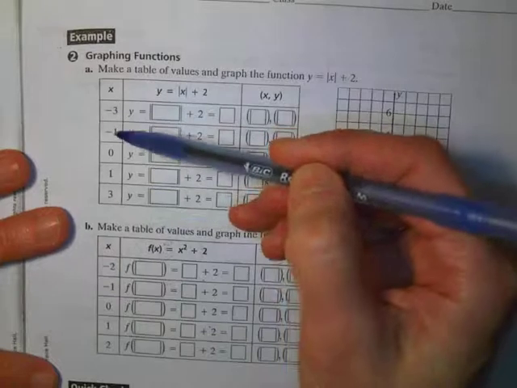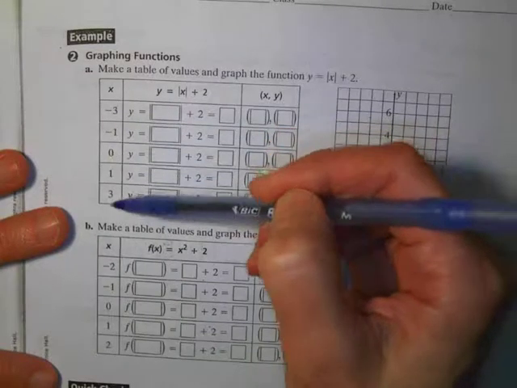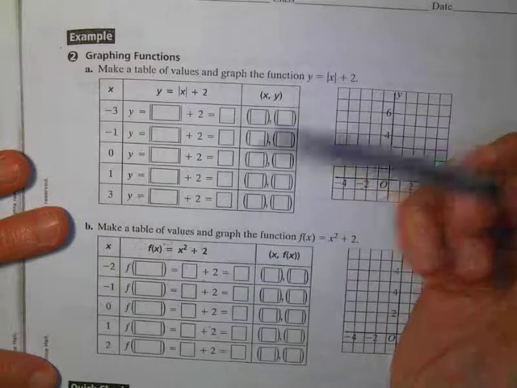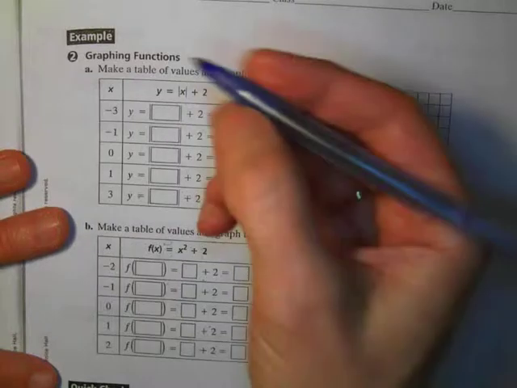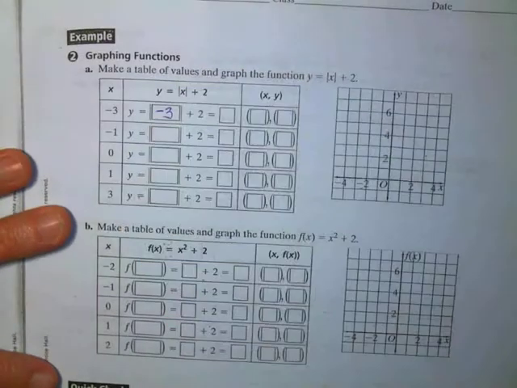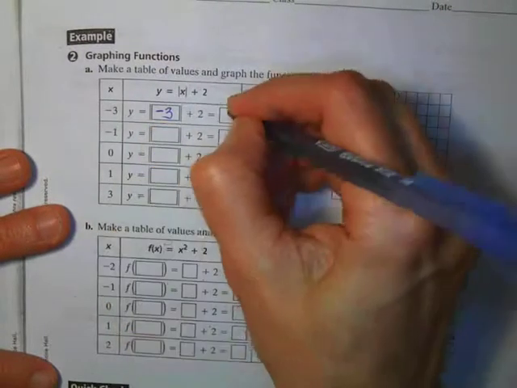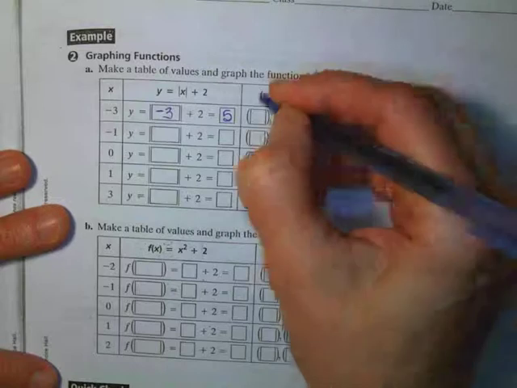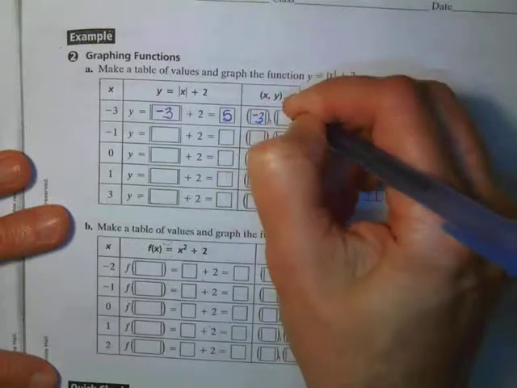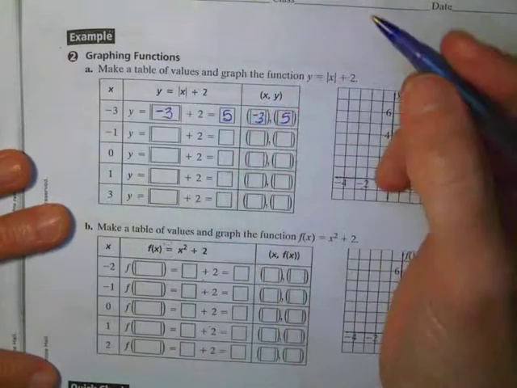Okay, so here we've chosen -3, -1, 0, 1, and 3. And I'm going to substitute those in and see what I get. So -3. So the absolute value of -3 is 3 plus 2 is 5. So my ordered pair is -3, 5.